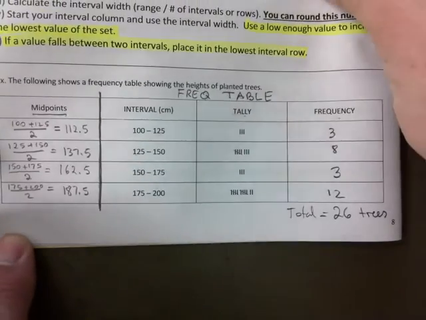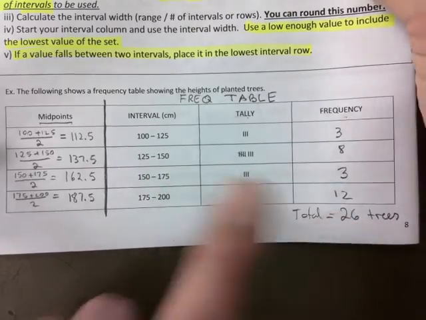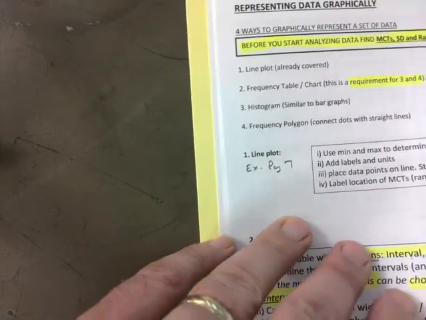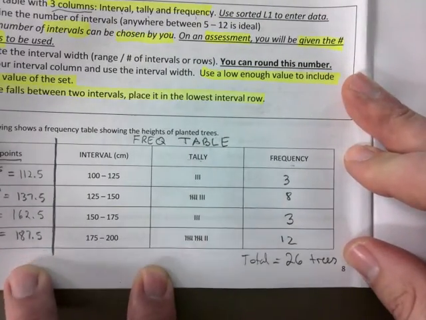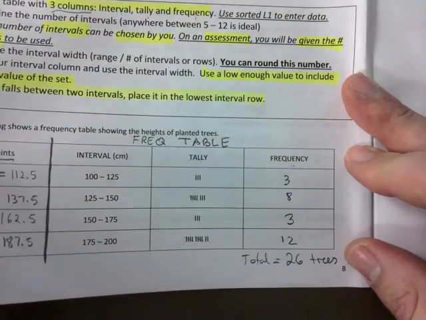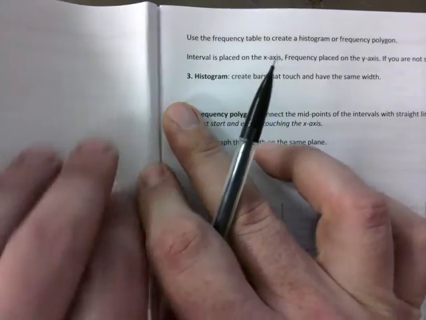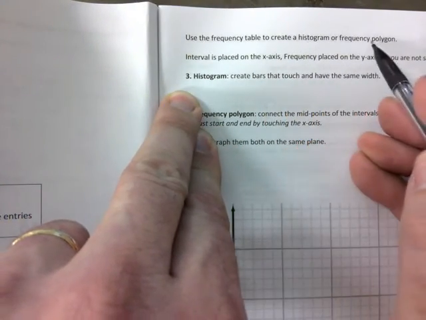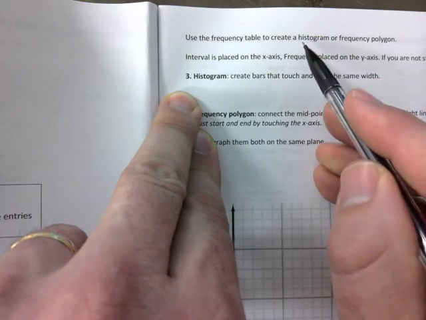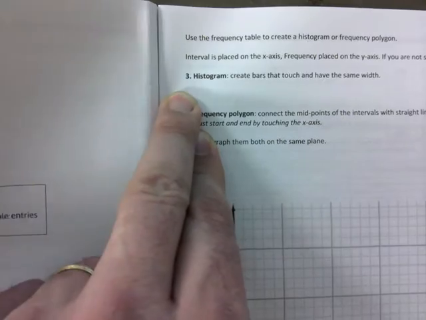Now let's go to the back side, and I want you to be able to see this. That's why I put them next to each other. I know that an even page and an odd page always go together, so I'm counting on this being there. Watch this. It says here on page 9, use the frequency table to create a histogram or frequency polygon. Interval is placed on the x-axis. That's very important.